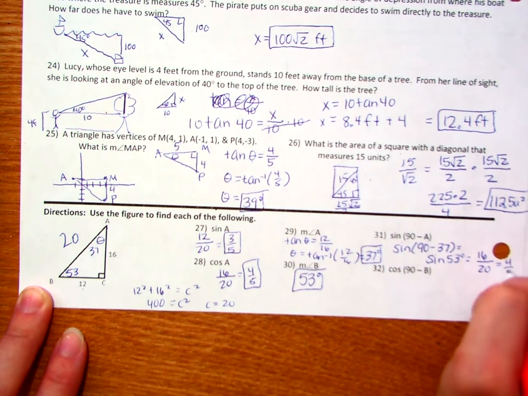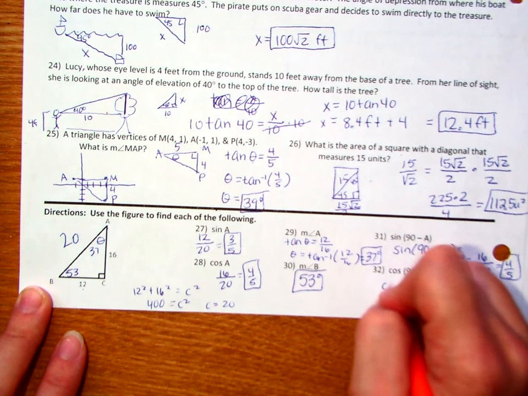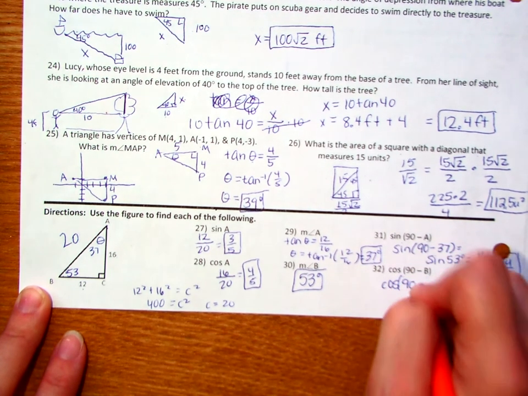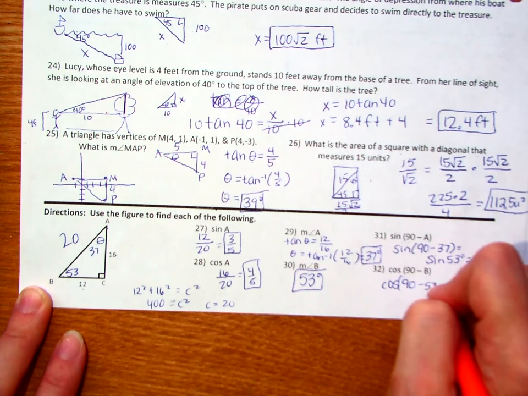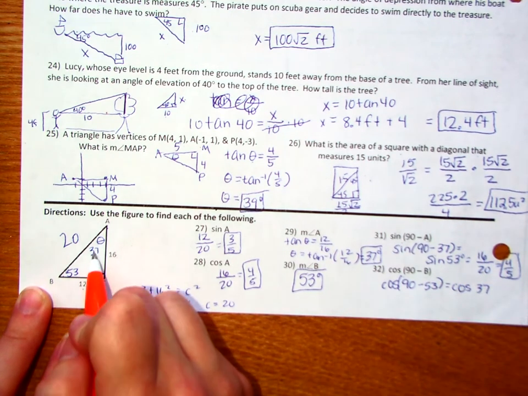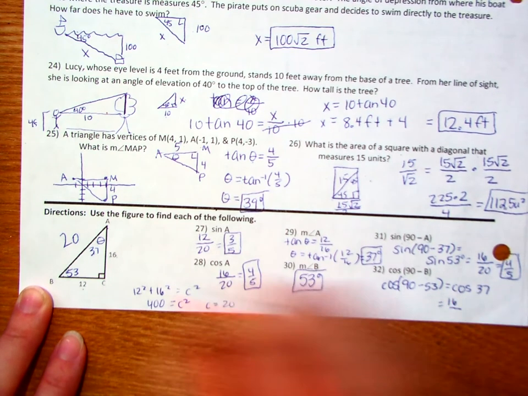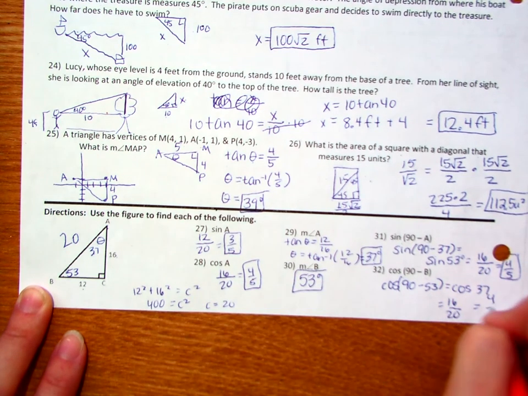If I'm doing cosine of 90 minus B, look at that. That's going to be cosine of 90 minus, what's the angle B? 53, which really means I'm dealing with cosine of 37. So if I do cosine of 37, that's going to be adjacent over hypotenuse, which again gives me 4/5.